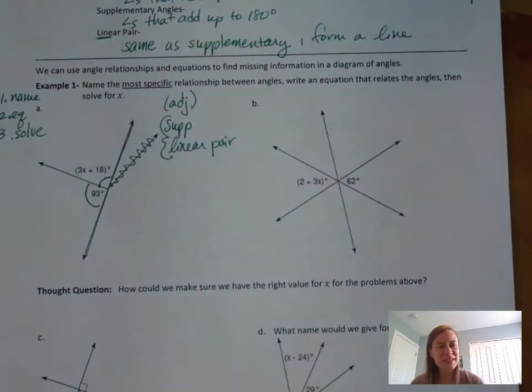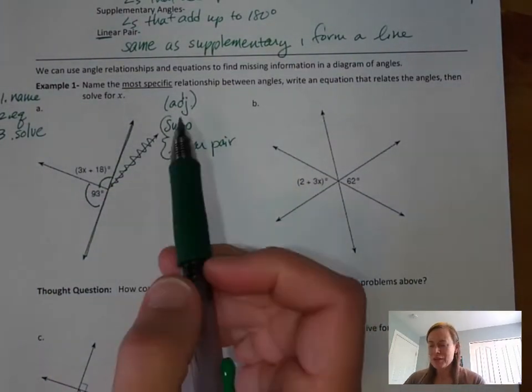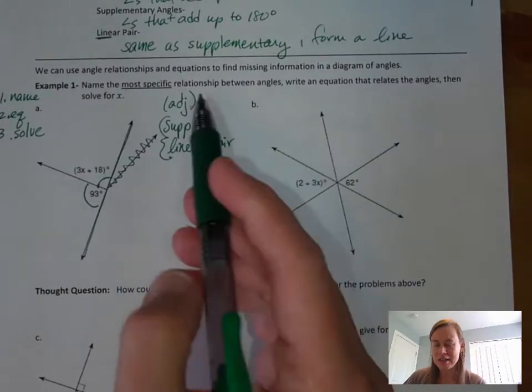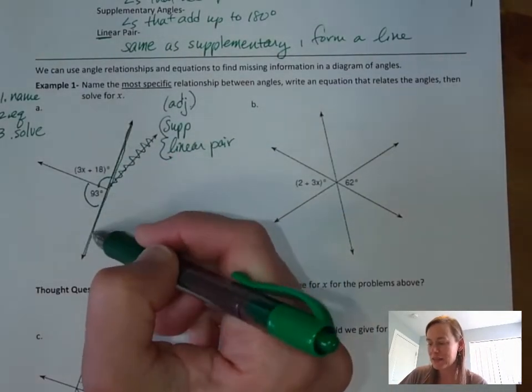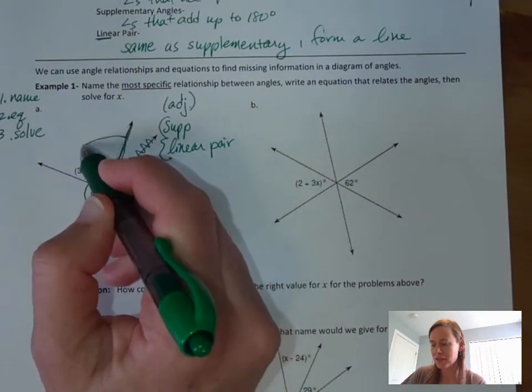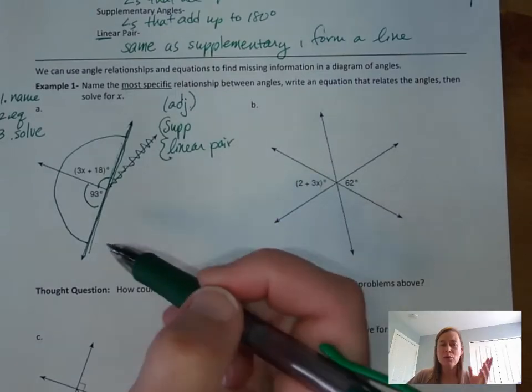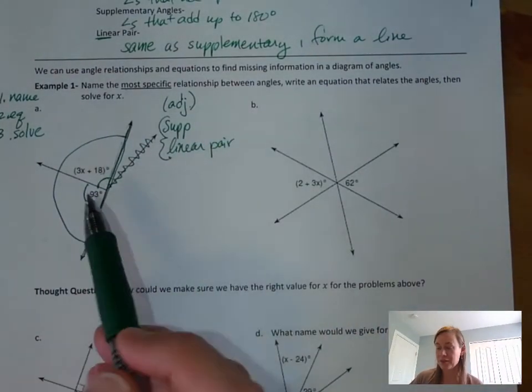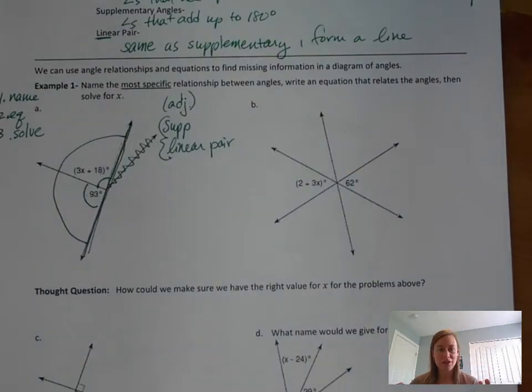Now let's go on to the equation. So we were talking about supplementary and linear pairs. They add up to be how many degrees? 180 degrees, because there's 180 degrees in the line. So if you had this angle that starts here and goes all the way to there, that would be 180 degrees. So basically this angle plus this angle is going to equal 180 degrees.